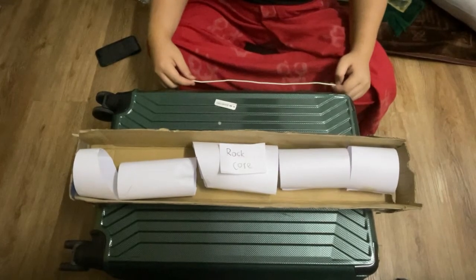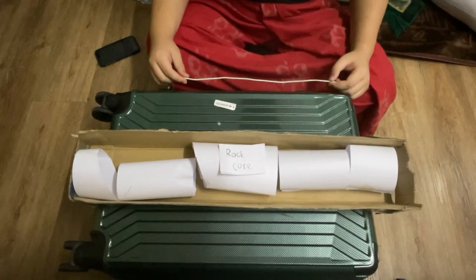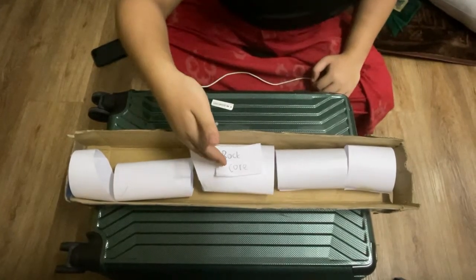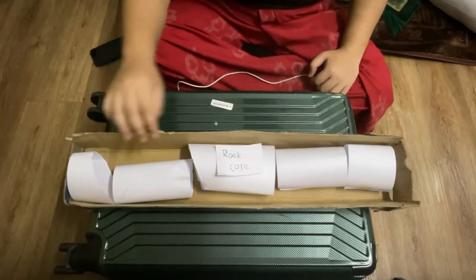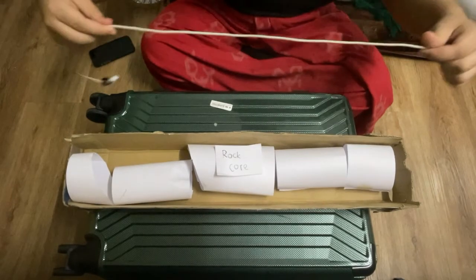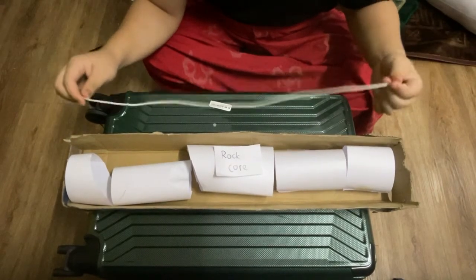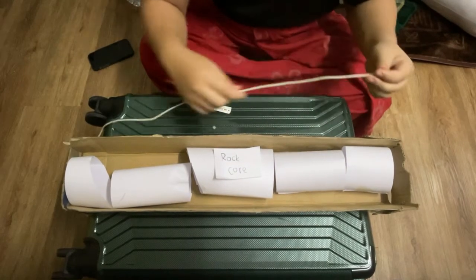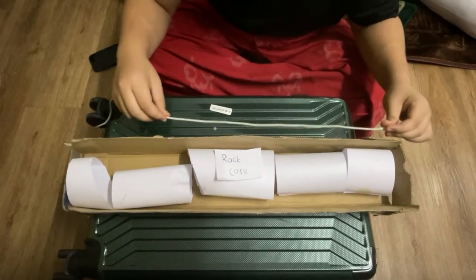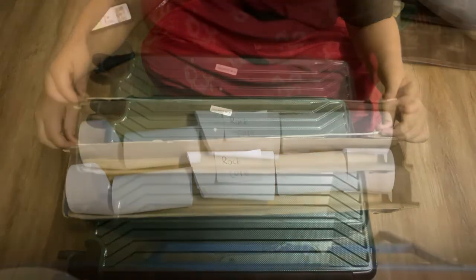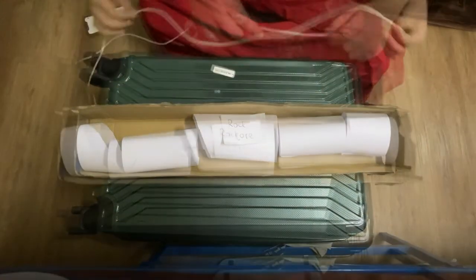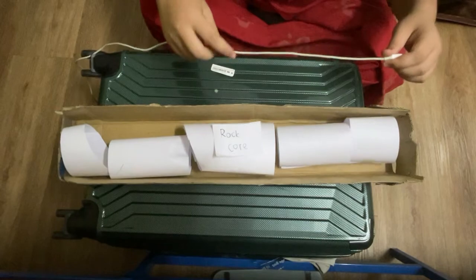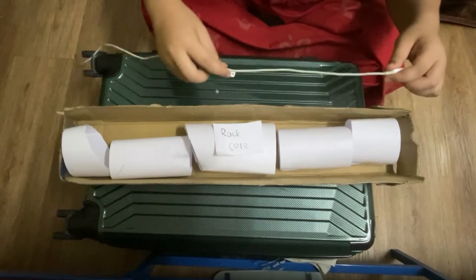Okay, first we need a few apparatus to conduct this experiment, which are a rock core and a core barrel, or we call it the core run, and we have to use a measuring tape, but we use a cable wire as a replacement of measuring tape. First, we need to measure the length of the core barrel, and then we record the data. Next, we have to measure the length of the rock core recovered, and the data is recorded.